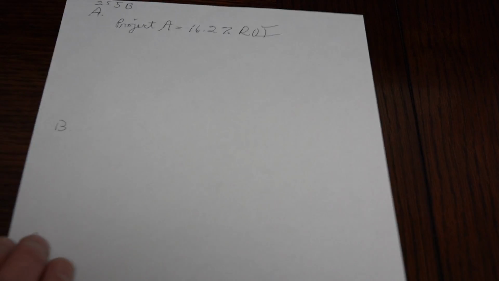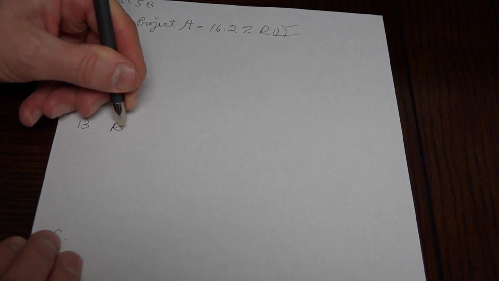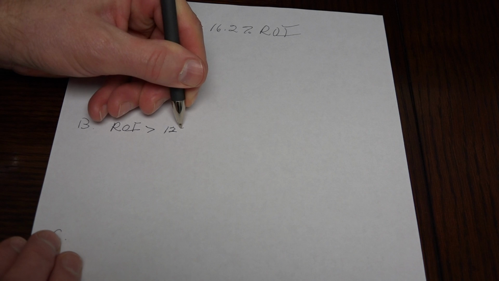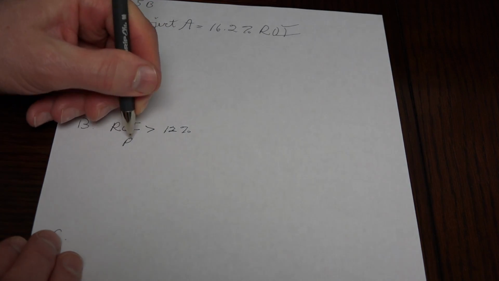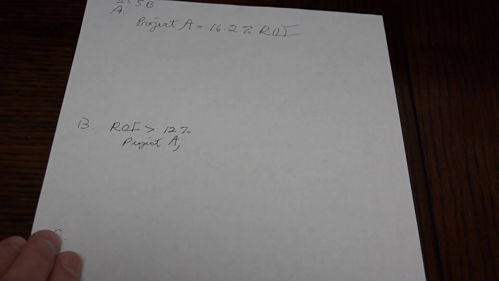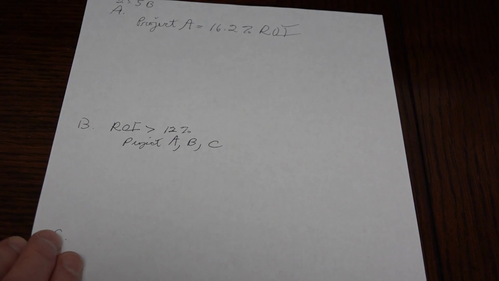Well, here in B, it's anything where ROI is above 12%, and looking at them, that is Project A, which is 16.2%, Project B, which is 15%, Project C, which is 14%, and D, which is 13%.